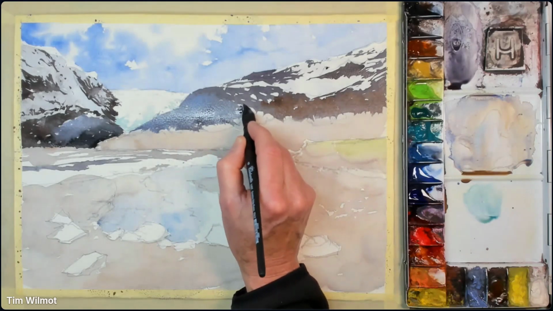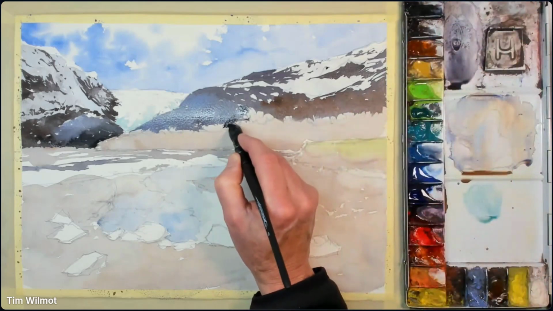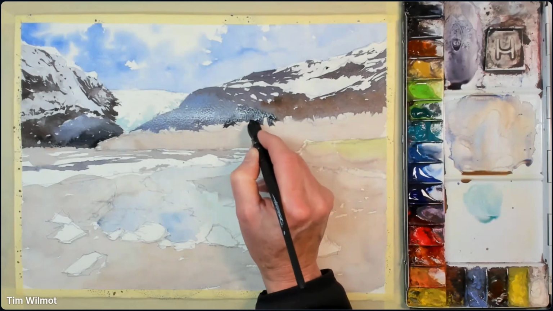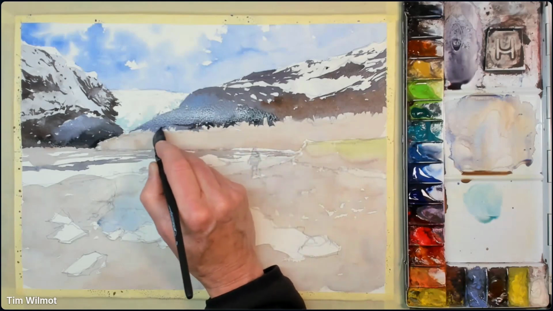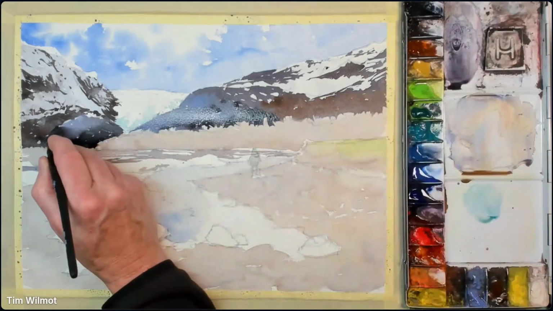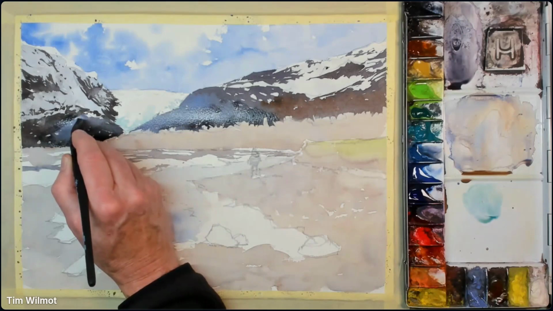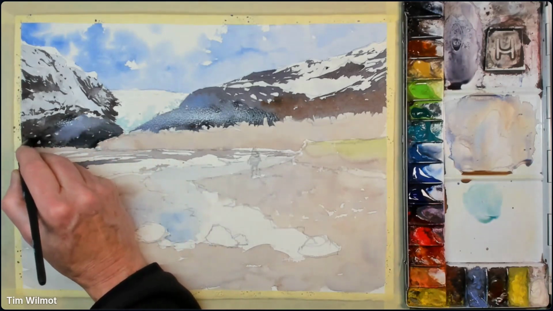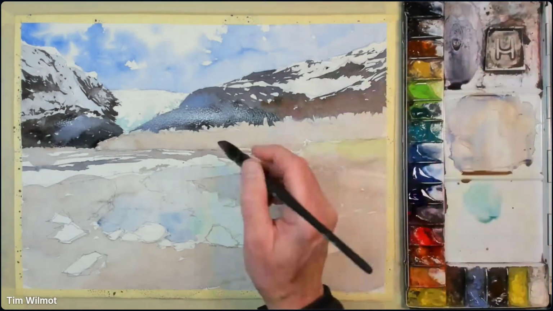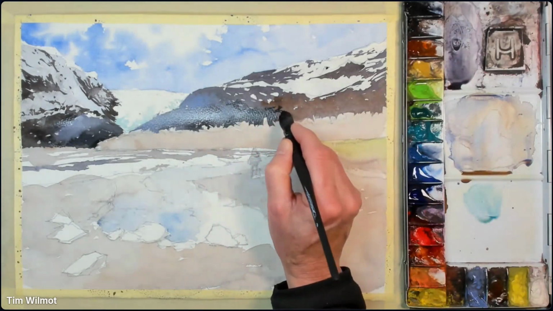Then just complete this rocky area. Picking up some darker, thicker pigment, less water on my brush.